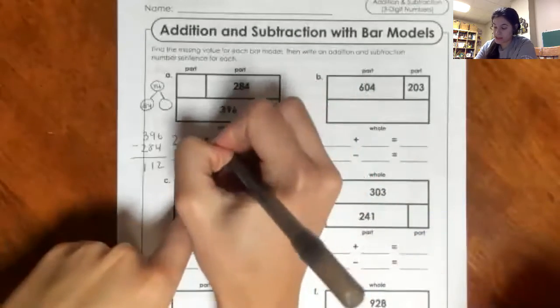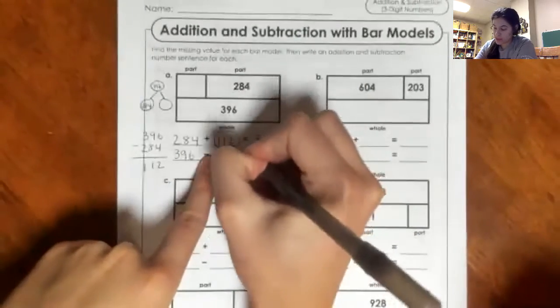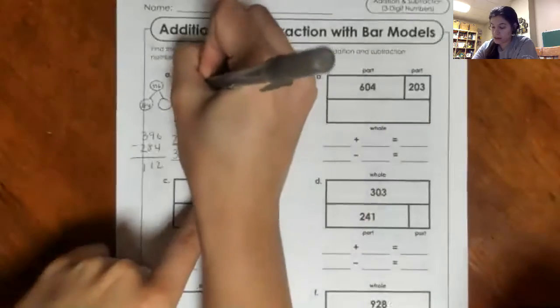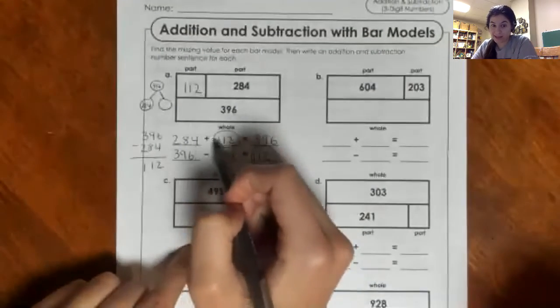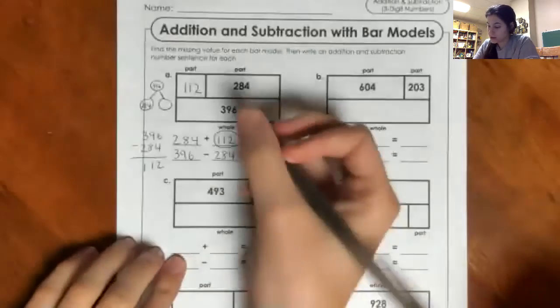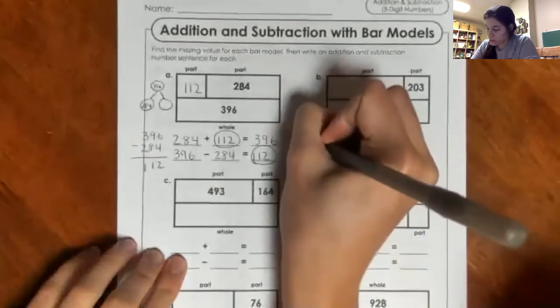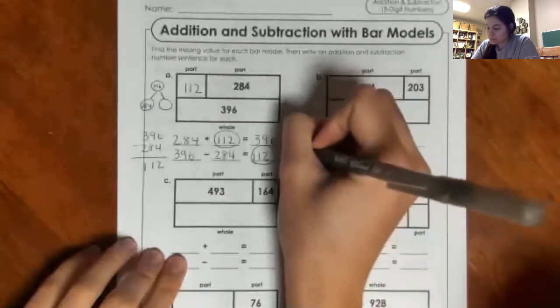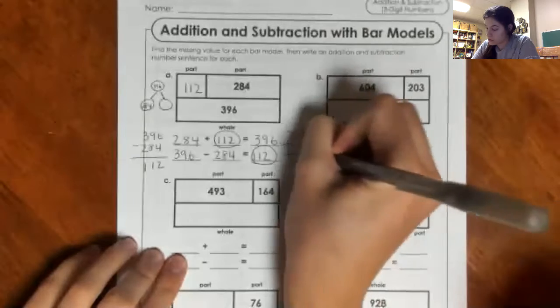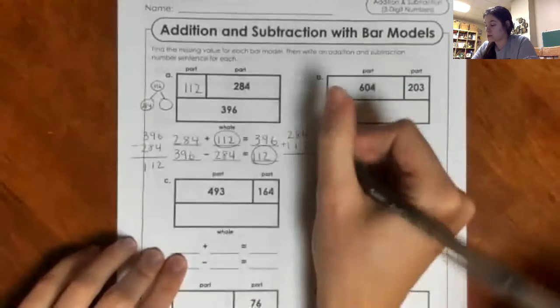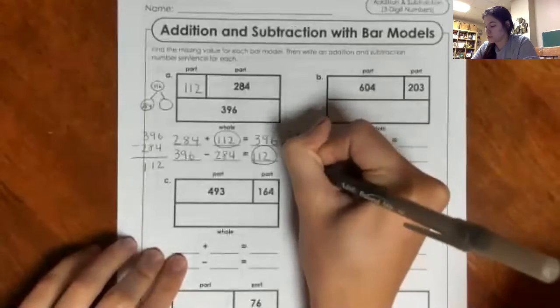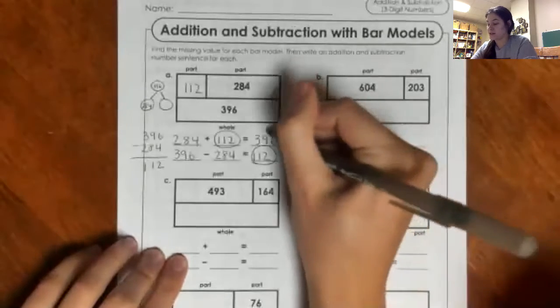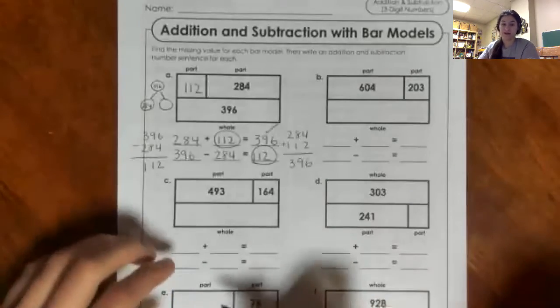To check, I should add and see, because these should be the same, because if you think about it, look, same thing in my tape diagram. Okay, so now I'm going to check by adding. I'm going to see if this problem is correct. I'm going to do 284 plus 112, right? Let's see what I get. 4 plus 2, that's 6. 8 plus 1 is 9. 2 plus 1 is 3. 396. Boom, we're good, all right?